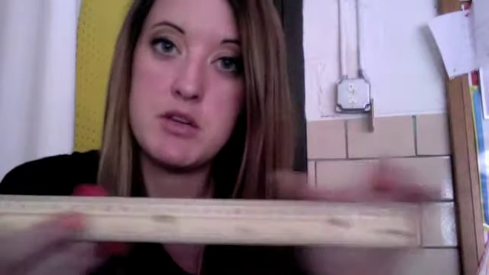Okay, so now that I've given my estimate about how long this ticket is in centimeters, I'm going to get out my ruler like we talked about the other day, and I'm going to look at my centimeter side, and I'm going to line this ticket up on the left side of my ruler, as best I can right there on the mark, and I'm going to see about how long this ticket is.